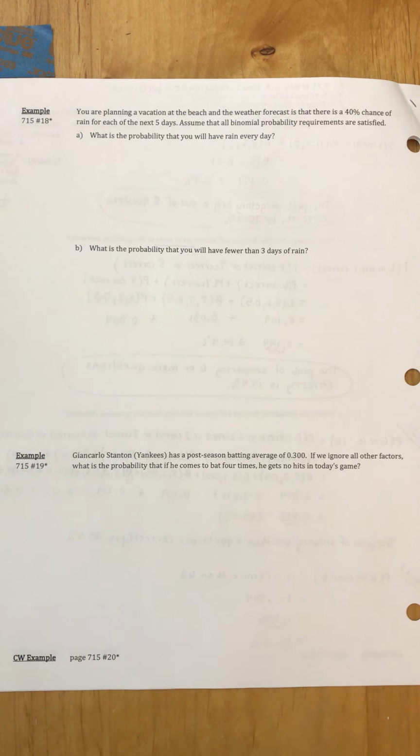Okay, we're ready to do section 13.5, page 4. So you are planning a vacation at the beach, and the weather forecast is that there is a 40% chance of rain for each of the next 5 days. Assume that all binomial probability requirements are satisfied. What is the probability that you will have rain every day?